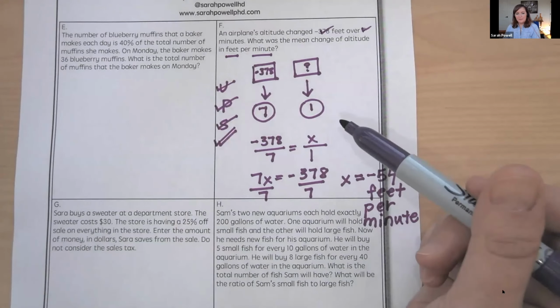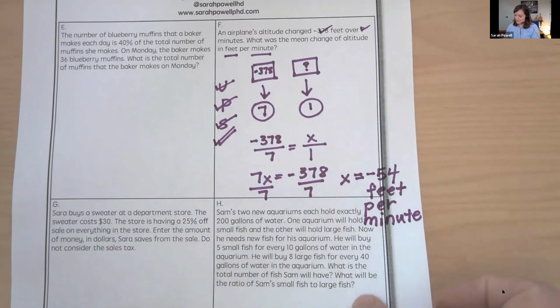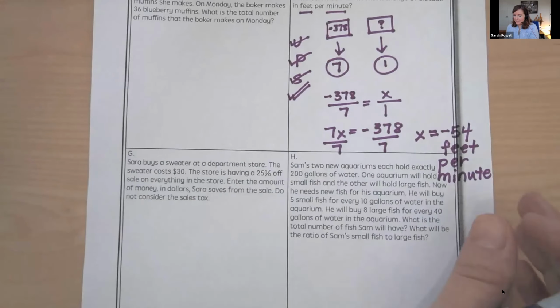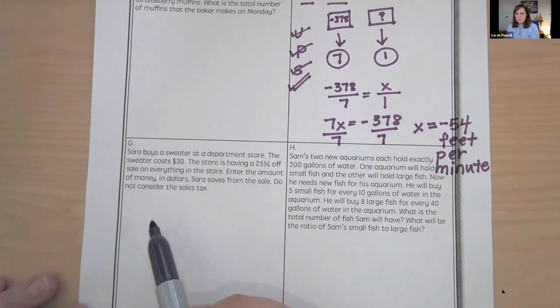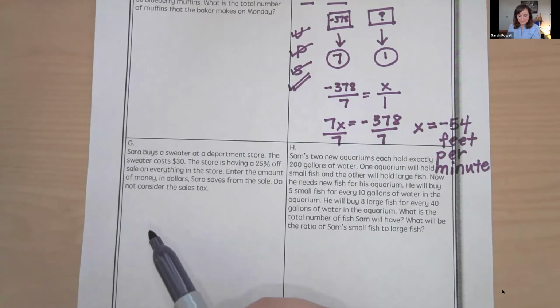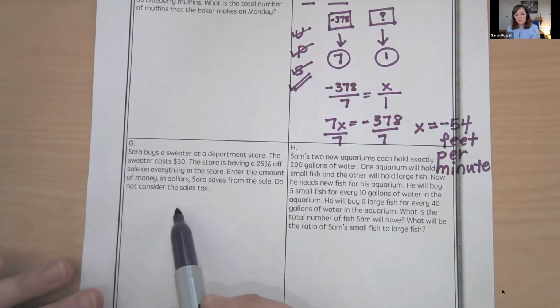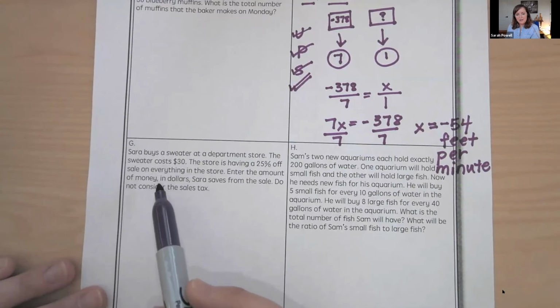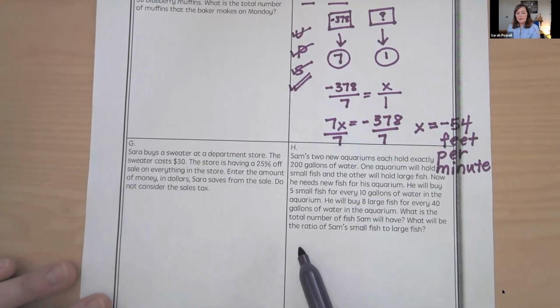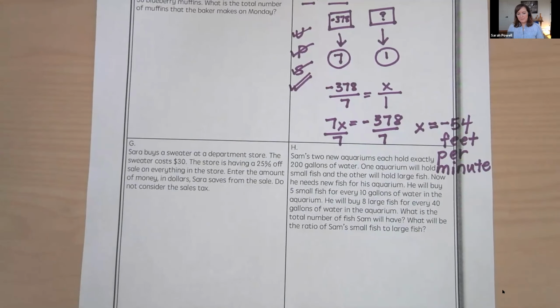So that was an example of using the proportions graphic organizer there. I'd like you to take just about 2 minutes to look at this problem G. And then if you finish problem G, go ahead and start to look at problem H. So this is going to be our segue into multi-step problem solving with problem H. So just take 2 minutes there to look at that, and then we'll continue on with our work.